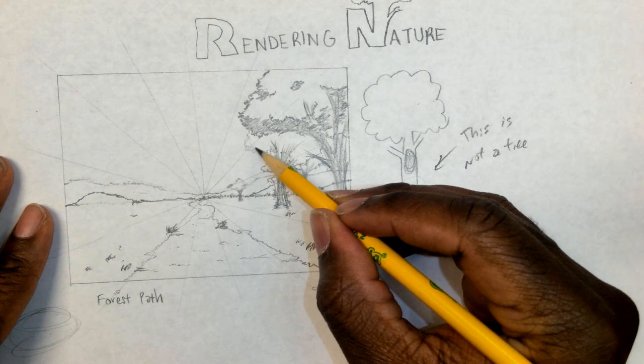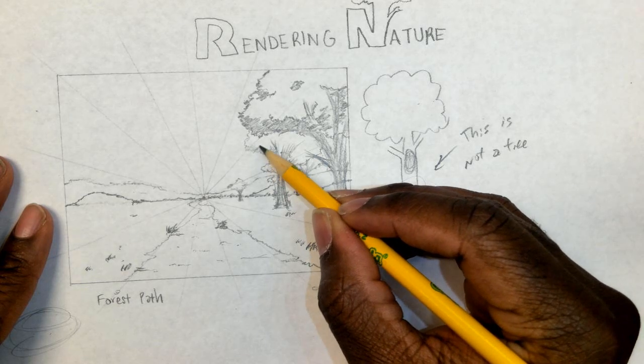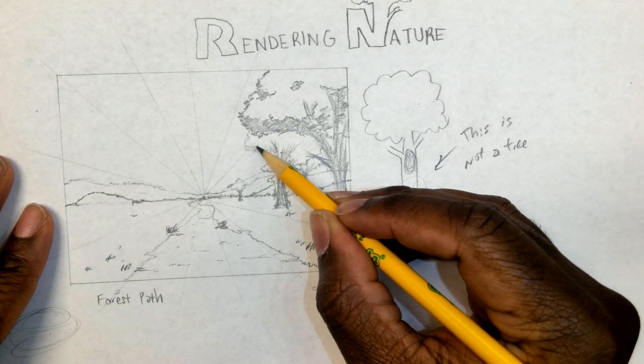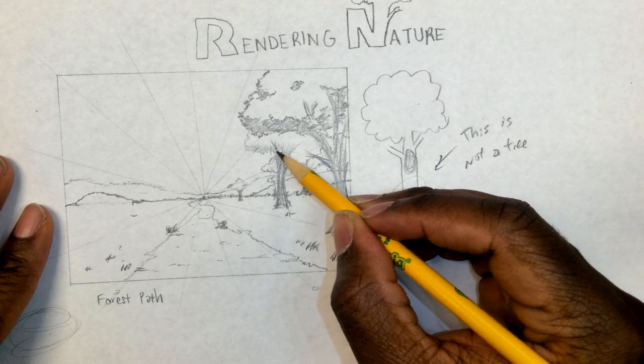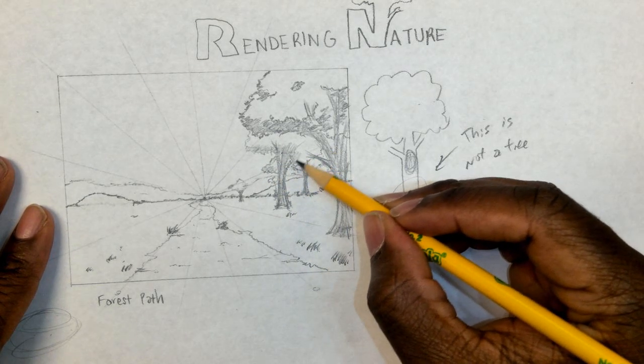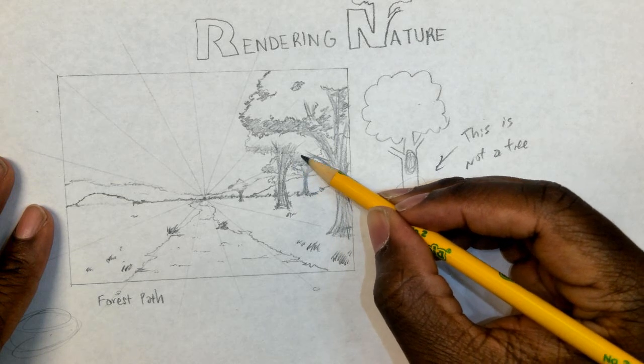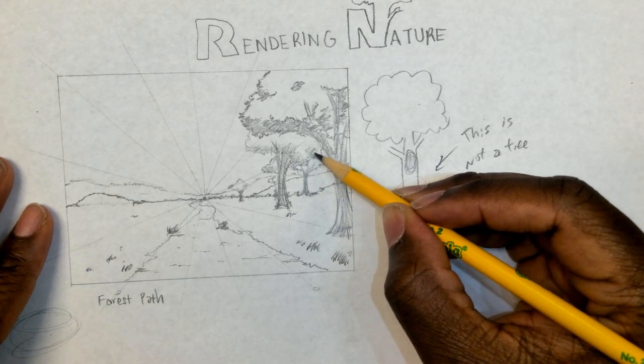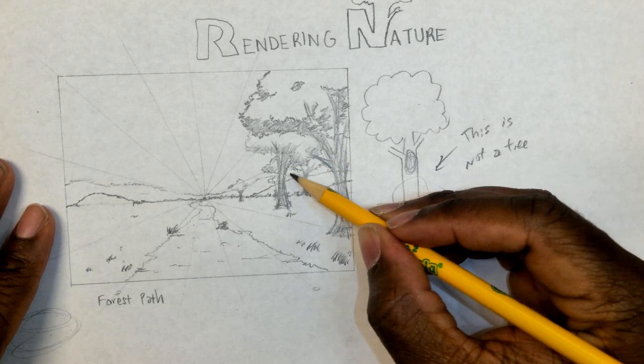And as you get further back, you can start using more of the flat of your pencil. Because you don't want shadows to be the same throughout, not unless you're doing stark contrast, which it is more than possible to do with nature drawing. Just know that it's going to give it a very spooky appearance.